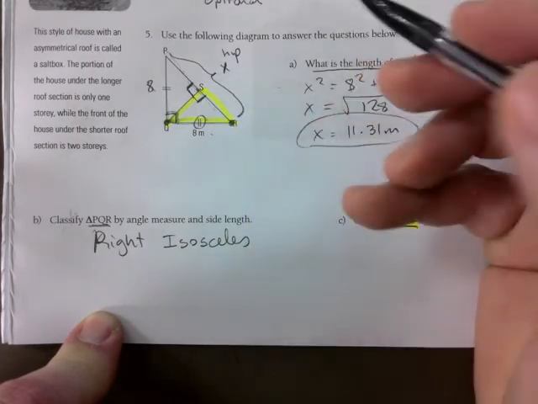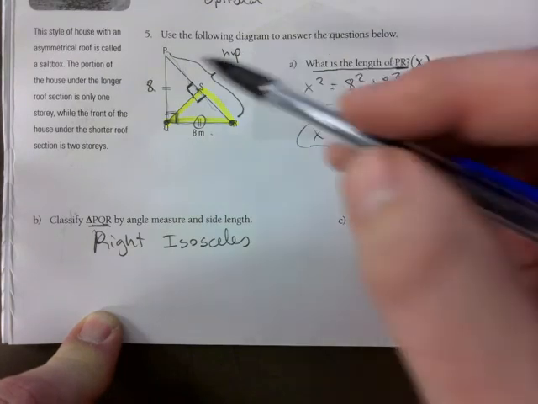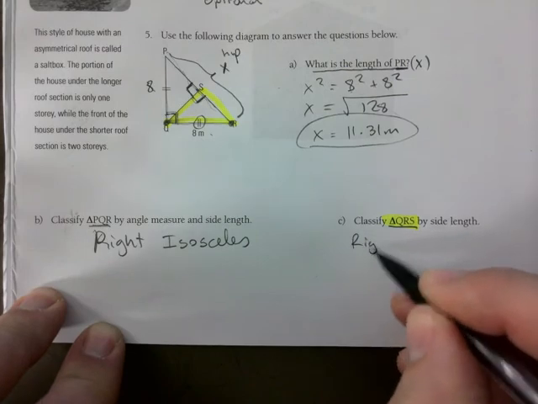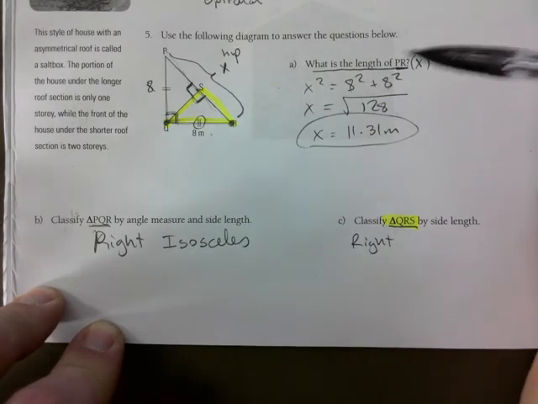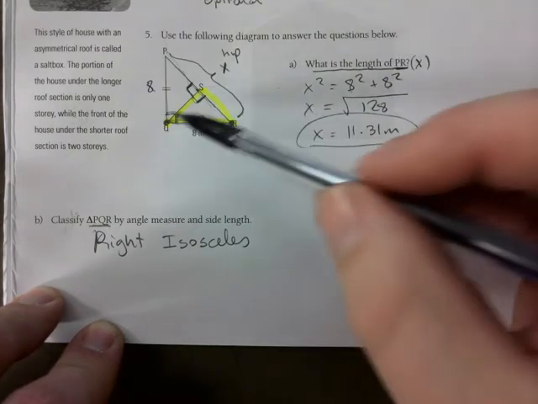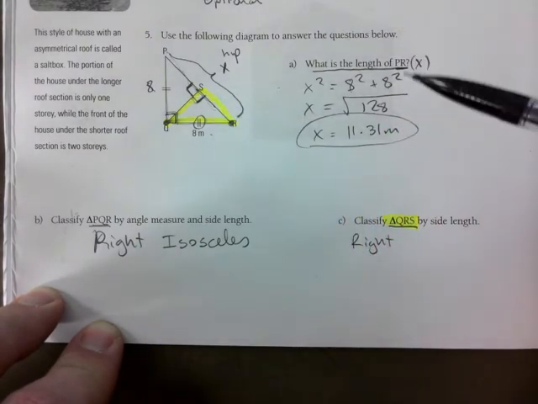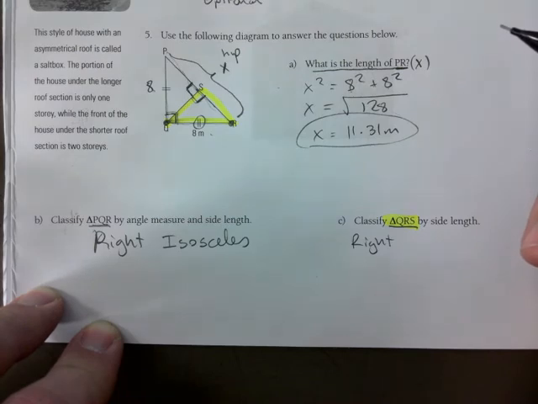It's a straight line, right? It would add up to 180 along that straight line. So this is a 90, so we know it's a right triangle. And what would you say in terms of its side length? It could be a scalene or it could be an isosceles. We don't know for sure.